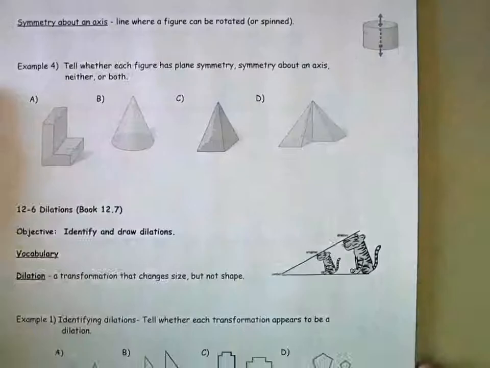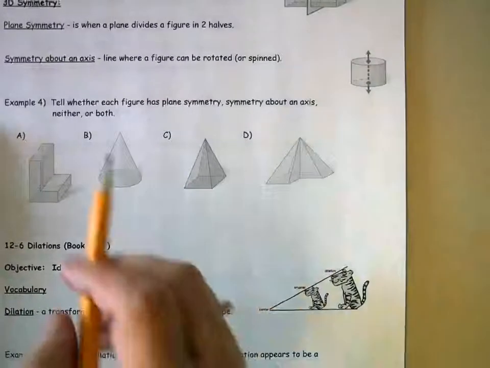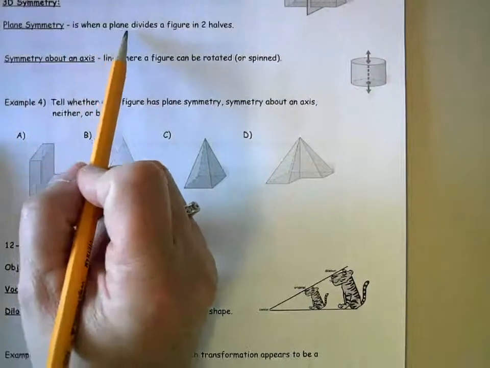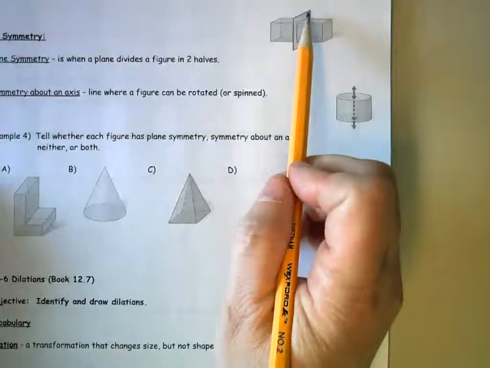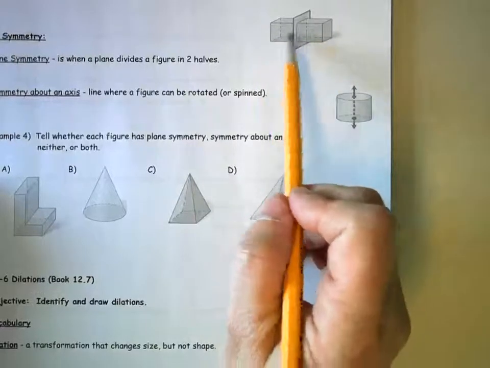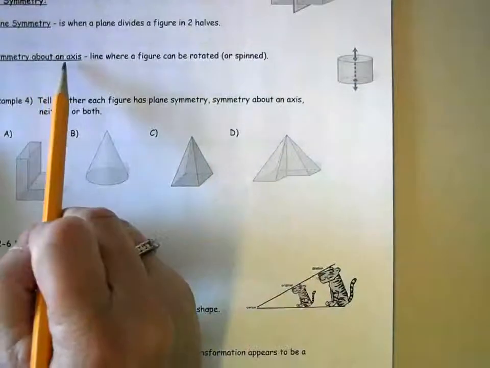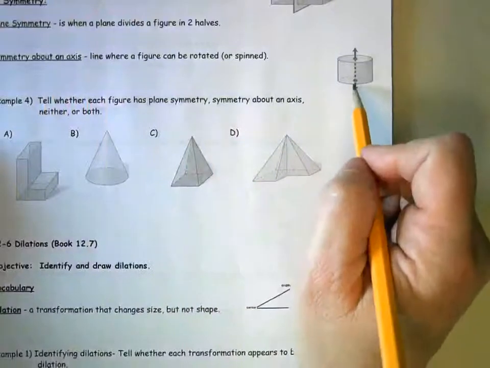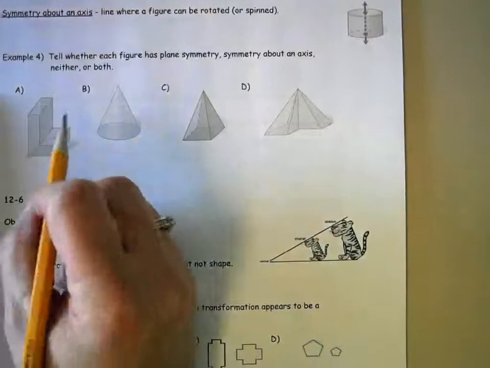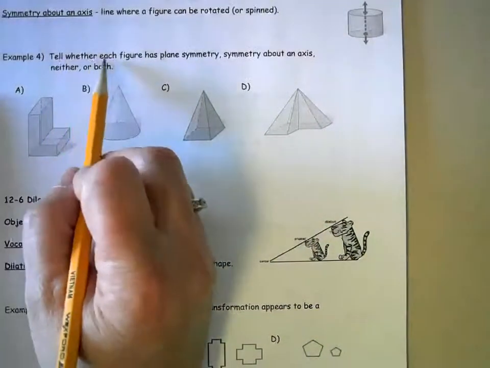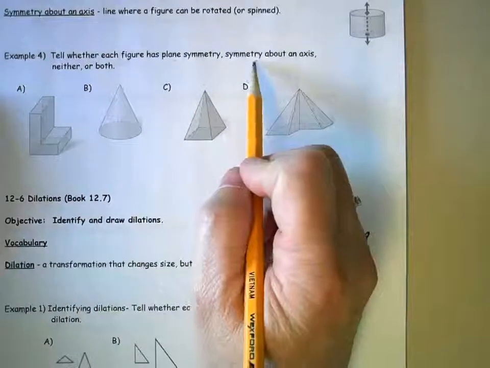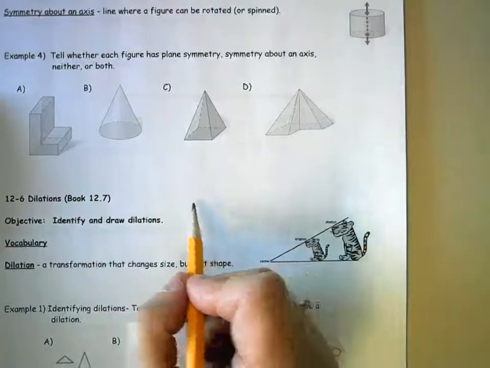And then at the top of the next page, we talk about plane symmetry. Plane symmetry is when a plane divides a figure into 2 halves, like right here we show that plane cutting the pyramid or the box into 2 pieces. Symmetry about an axis is when we have something like the cylinder that can be rotated. And we are asked in example 4 to tell whether each figure has plane symmetry, can be cut in half, or symmetry about an axis.